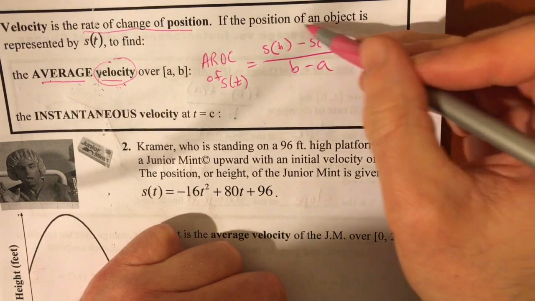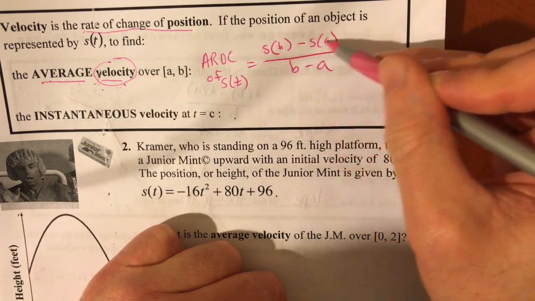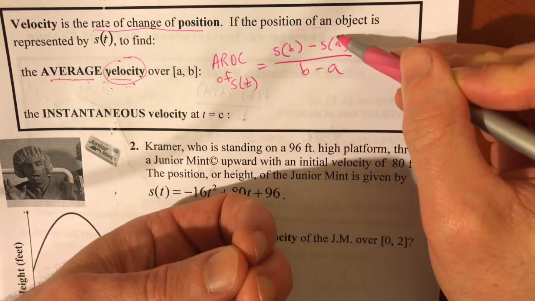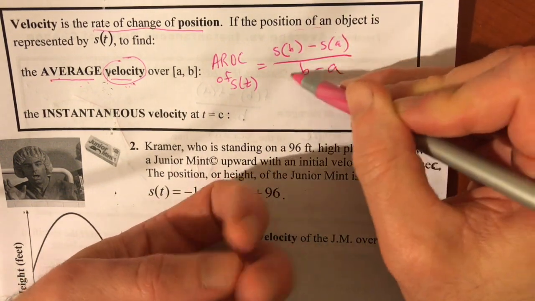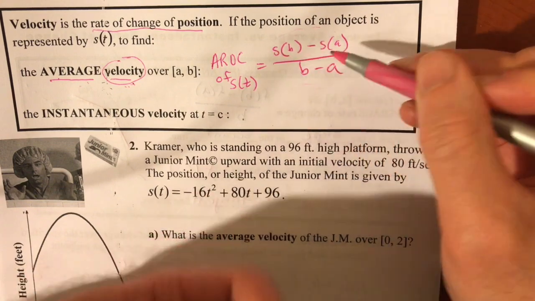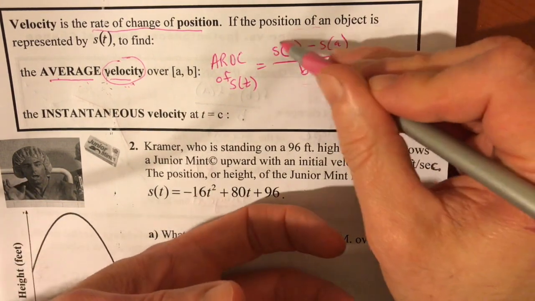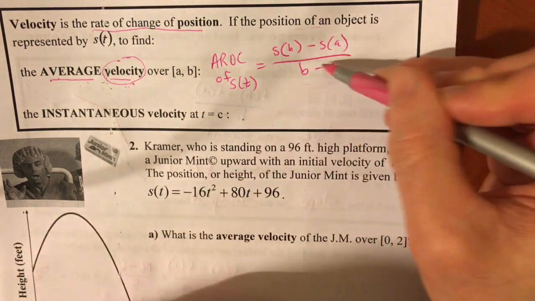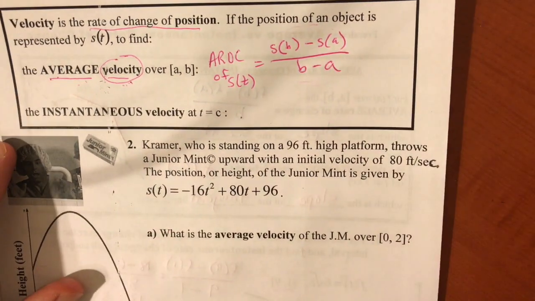And if you think position-wise, this would tell you how much your position has changed by. Maybe it's in miles, maybe it's in feet. And then you're dividing it by how much time has elapsed. So you're going to get a velocity type unit: meters per second, feet per second, miles per hour, whatever it may be.